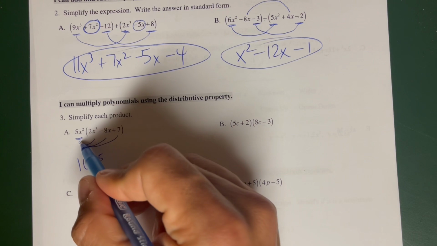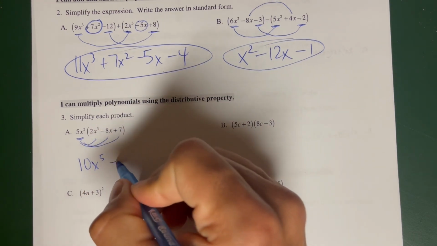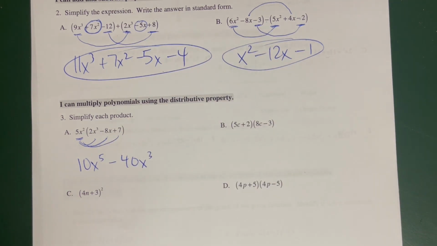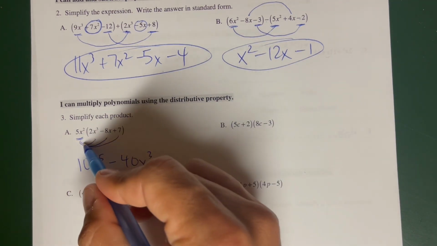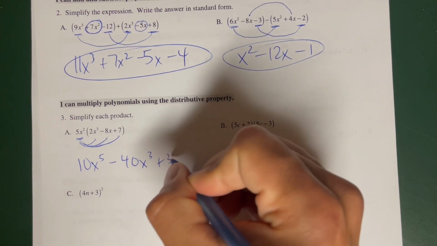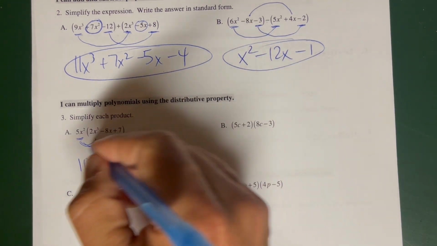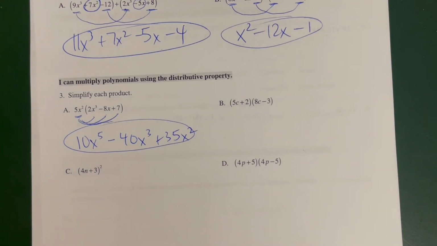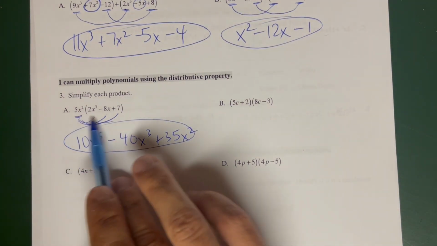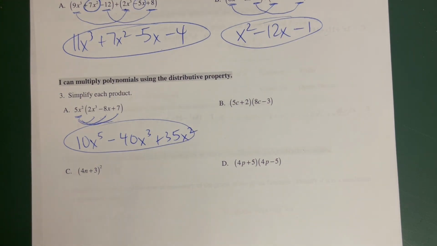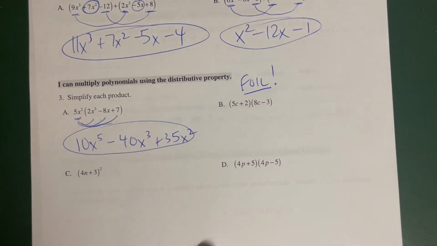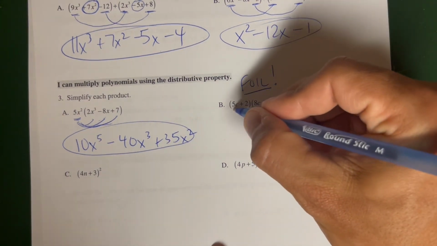Next, we have 5x squared times negative 8x. Well, 5 times negative 8 is negative 40. And x squared times x is x to the 3rd. And 5x squared times 7 is going to be a 35x squared, and we are done with that problem. Essentially, your job in these questions is to eliminate the parentheses, and you eliminate the parentheses by multiplying using the distributive property. The next three questions, we're going to use something called FOIL, which you've done 100,000 times, first, outer, inner, last. And I'm going to multiply those terms.